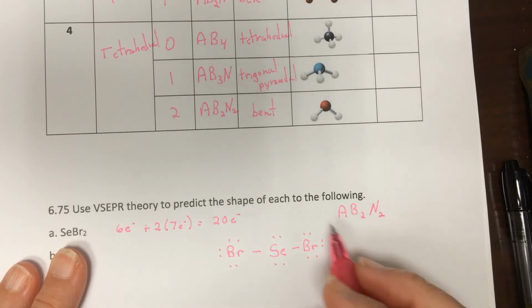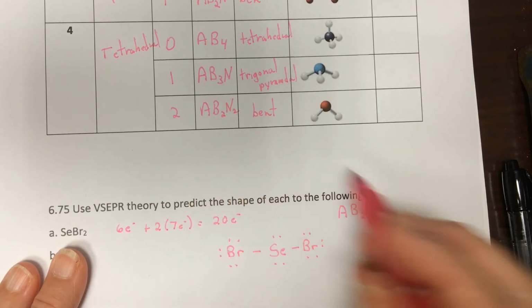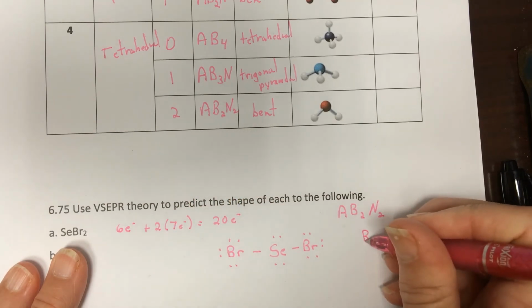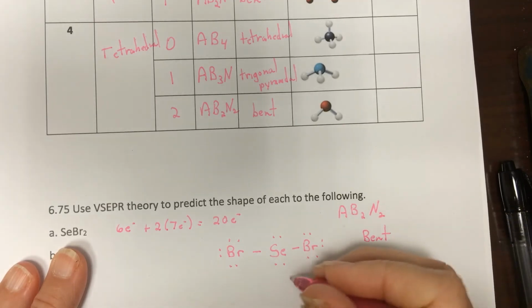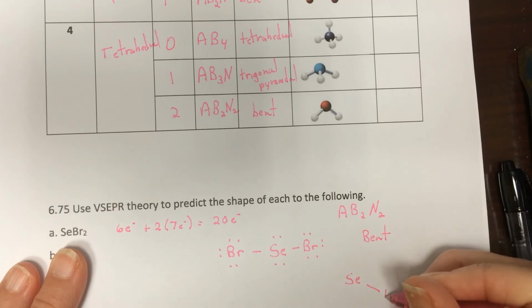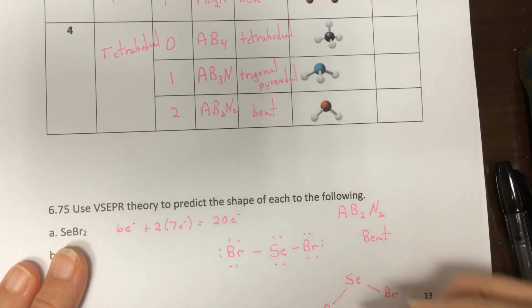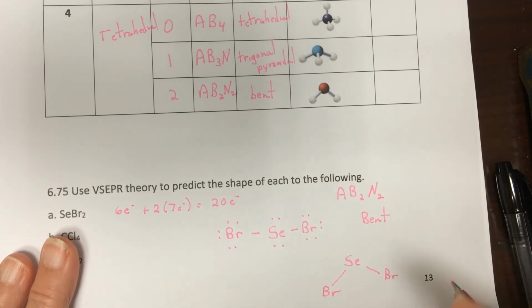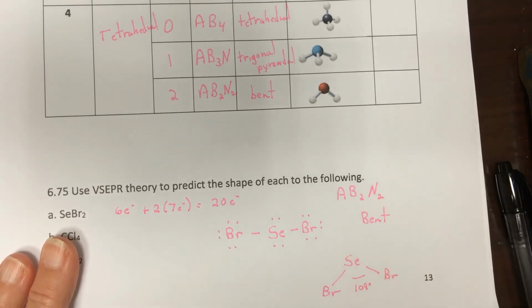And you can see this matches up with a bent shape. So actually, I've drawn it badly, and we should be drawing it bent at about, this will be about 109 degrees.